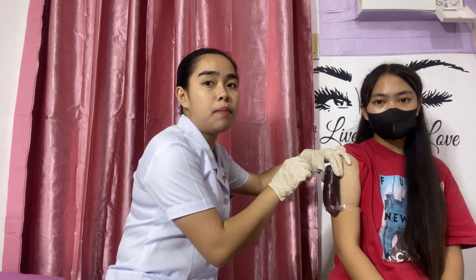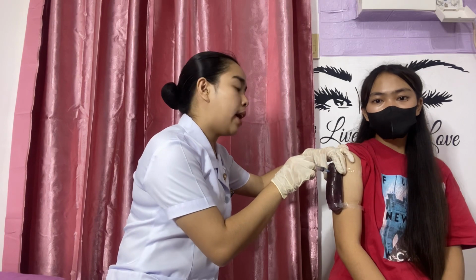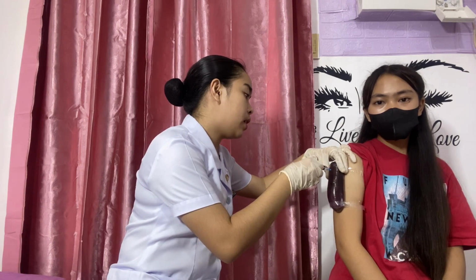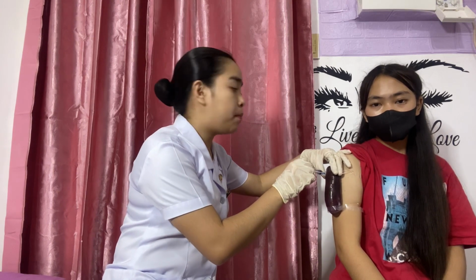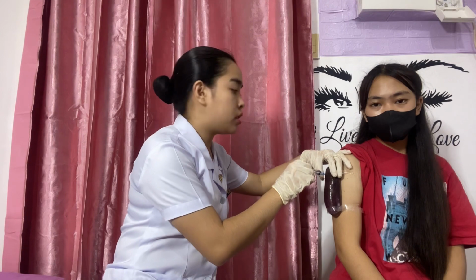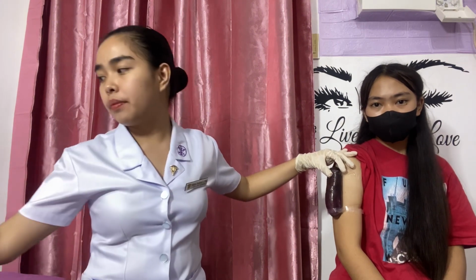So if there is a blood that will appear on the plunger, we are going to remove the needle and discard the syringe and get a new one. And then if there are no blood, we can administer the medication. Okay, so since there is no blood, I'm gonna administer the medication. Now we're going to remove the needle from the patient's body, same angle as it was inserted, then apply pressure into the injection site. Okay. So we have to discard this in the waste receptacle to avoid needle prick injury.